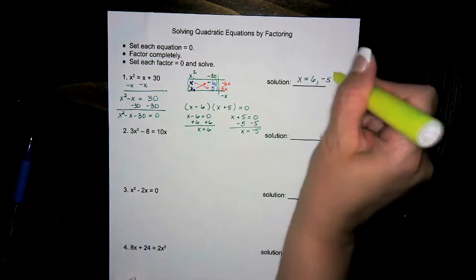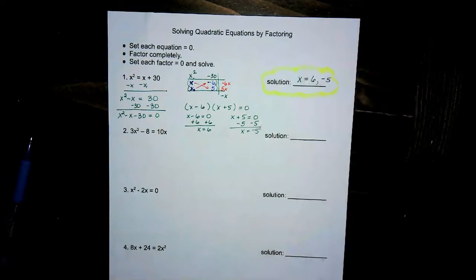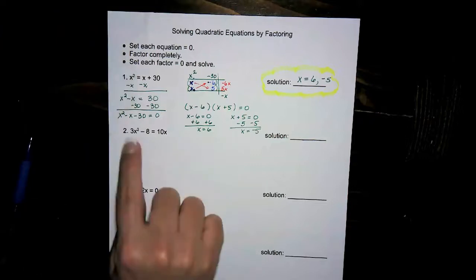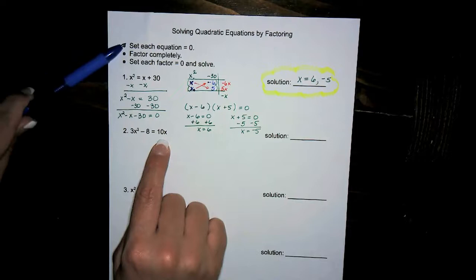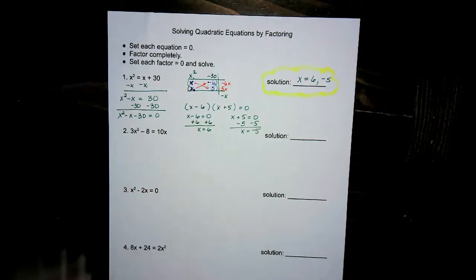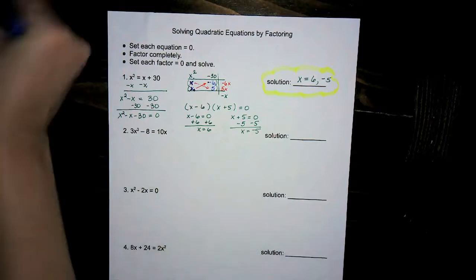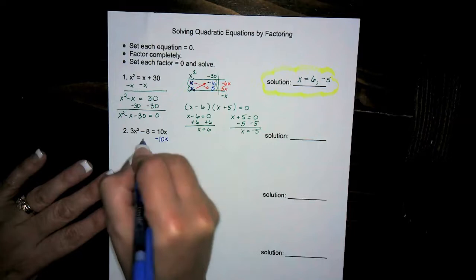So let's keep going. I love to use color in math, so we'll add some there. Let's keep going with our next one here, which is 3x squared minus 8 equals 10x. So we're going to follow the same process, right? We're going to get all the terms on one side of the equation. I like them to go on the left, and I like to do my problems the same way every time. So I'm going to subtract 10x from both sides.